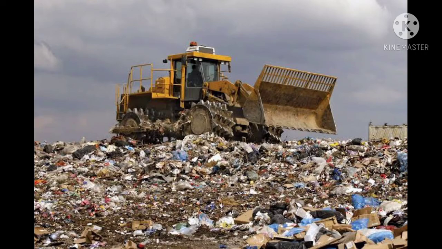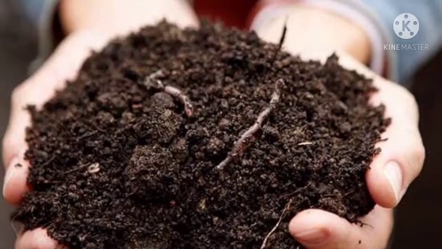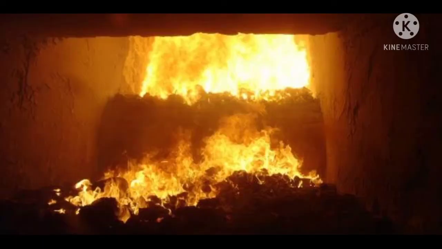Waste disposal. Composting. Composting the degradable waste such as kitchen waste, paper and wood pieces by the action of microbes is called composting. The decomposed product can be used as manure for plants. When earthworms decompose waste into manure, it is called vermicomposting. The next method of waste disposal is incineration. Burning of waste to form ash is called incineration. Incineration is nothing but burning of waste materials.